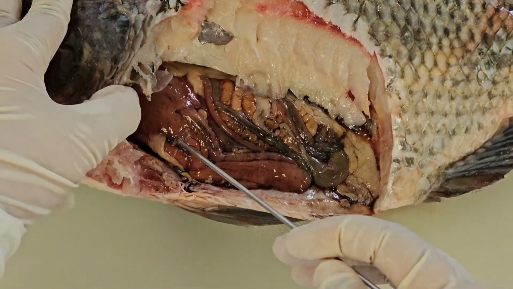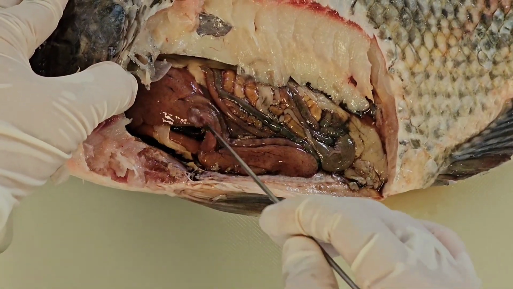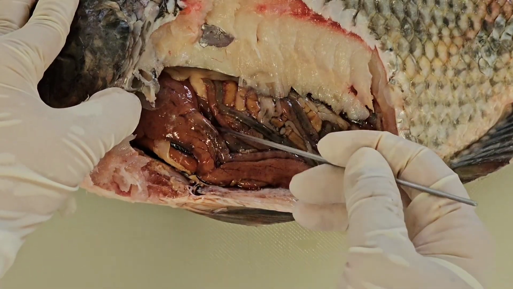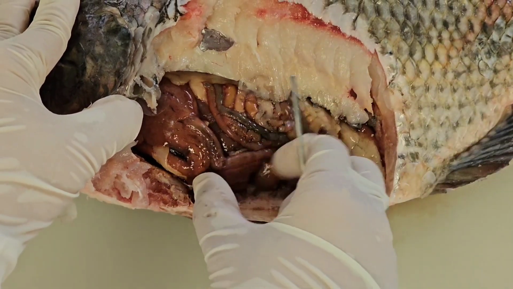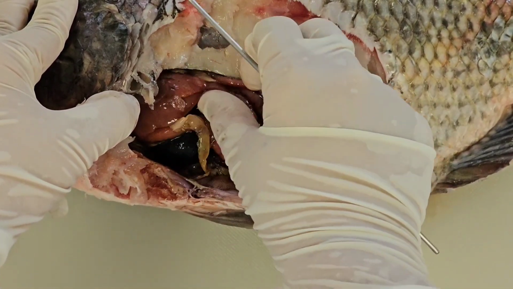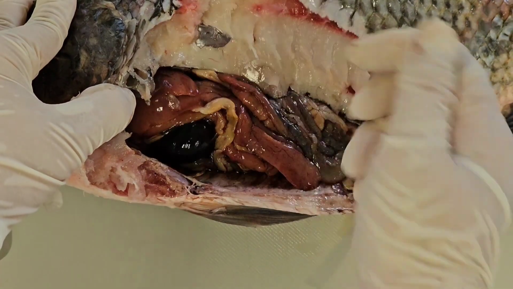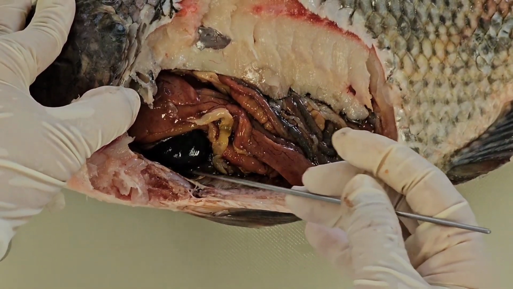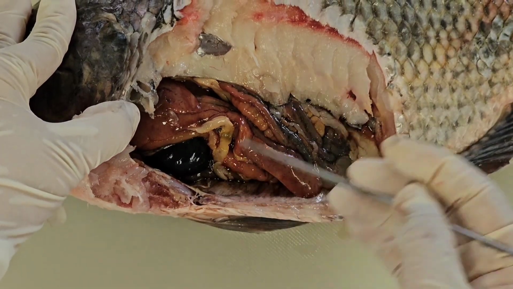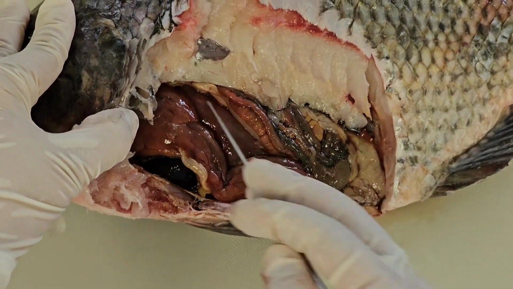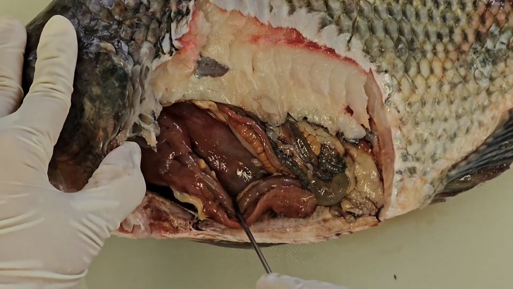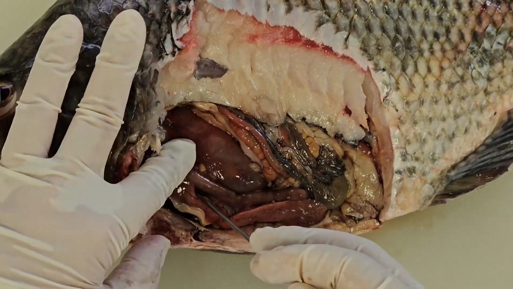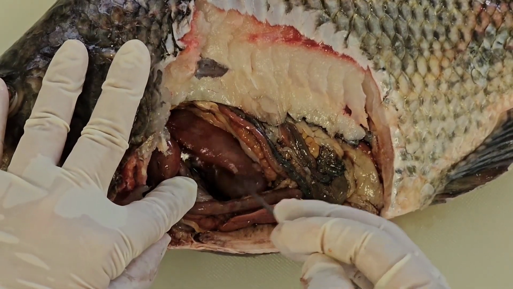If you look inside the abdominal cavity, you can see part of the liver. So you can see the structure of the liver here. Underneath the liver, you can see a big sac. This one is the gallbladder. In front of the liver, you can see the structure of another sac. So this one is the stomach.